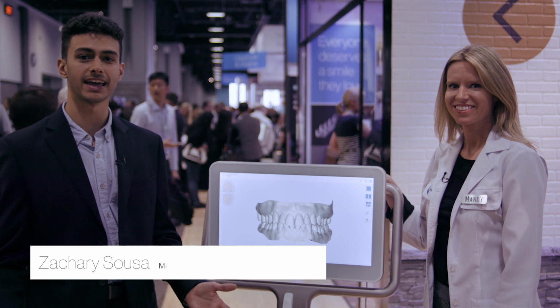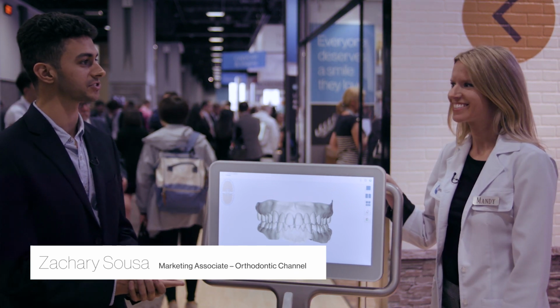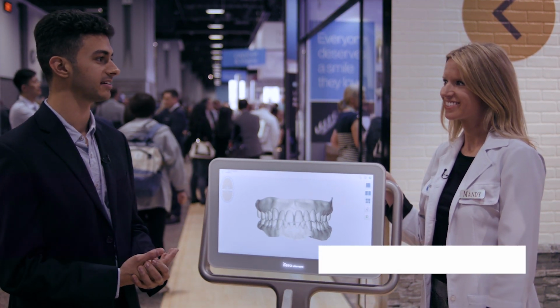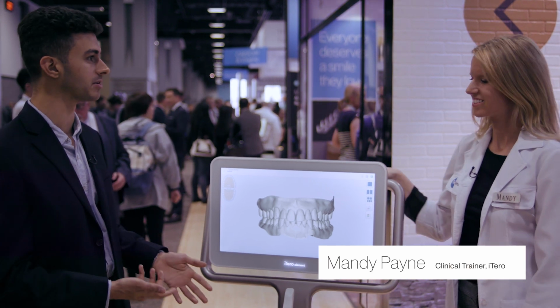Hey everyone, we're here at AAO. I have Mandy Payne here to walk us through the multi-bite scan feature. Mandy, if you want to take us through and give us a demo of it, that'd be awesome.